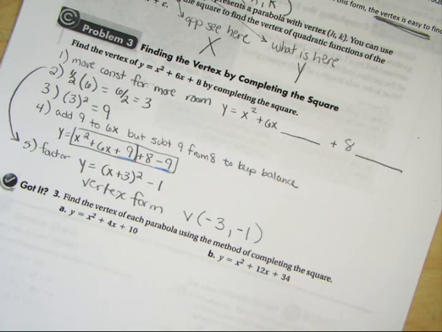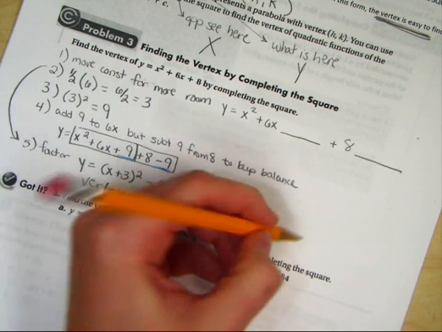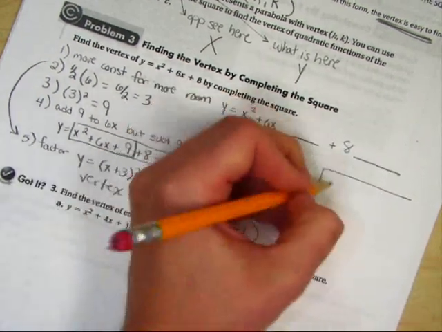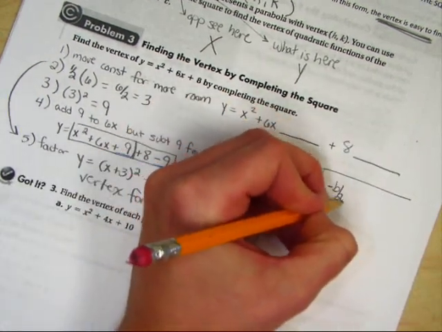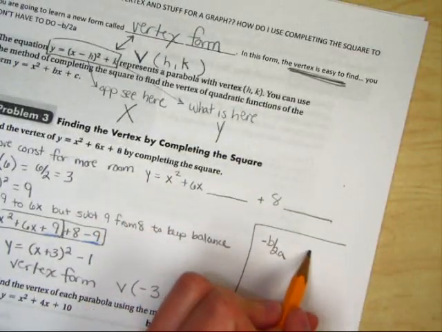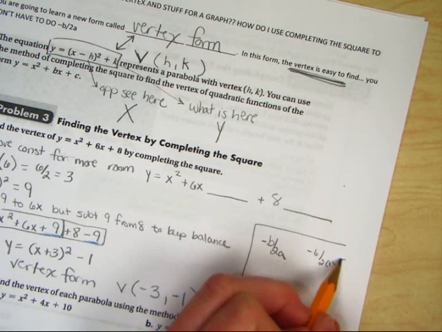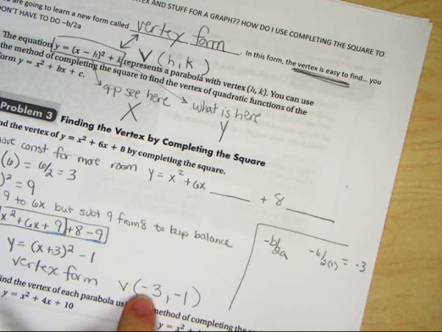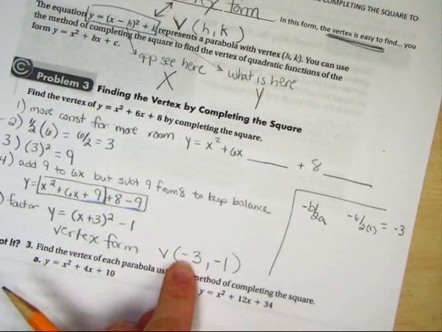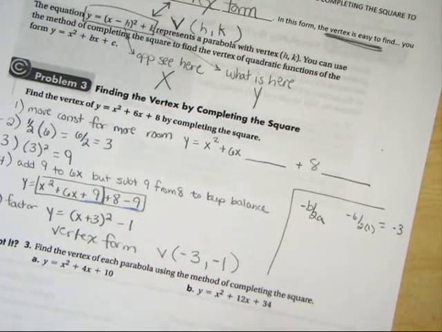You did not have to do negative b over 2a. But just so you know, if you did do negative b over 2a, you would have used the beginning example, and you would have done -6 over 2 times 1, and you would have got -3, just like we did. And then you would have plugged it in to get the -1.